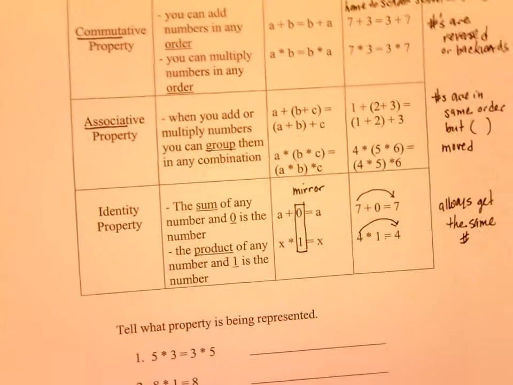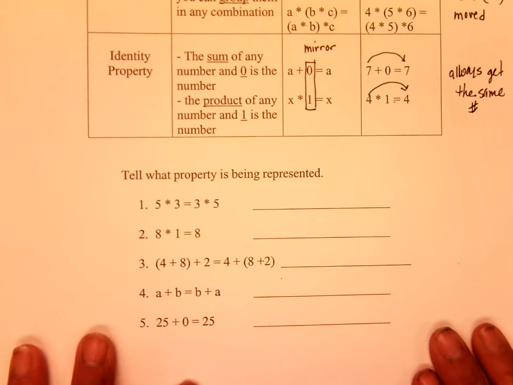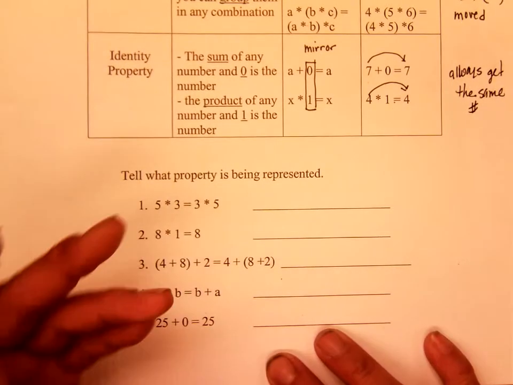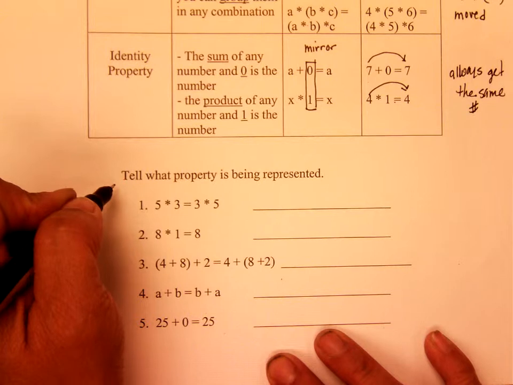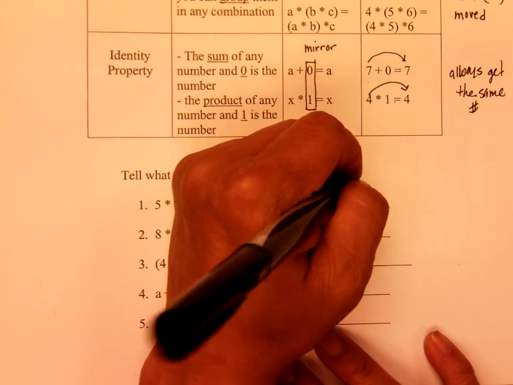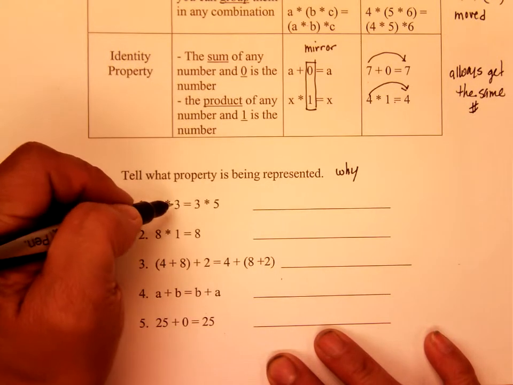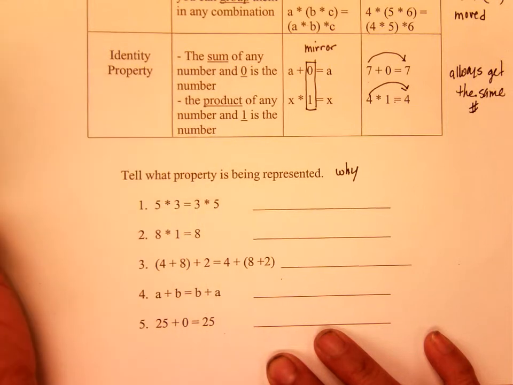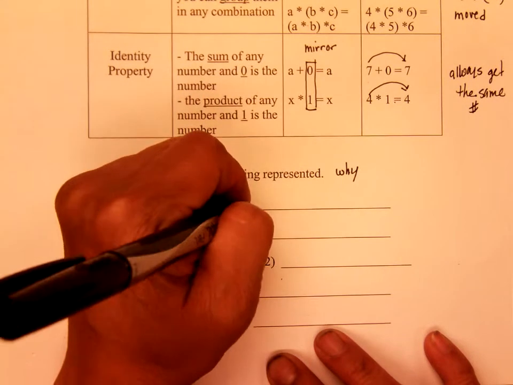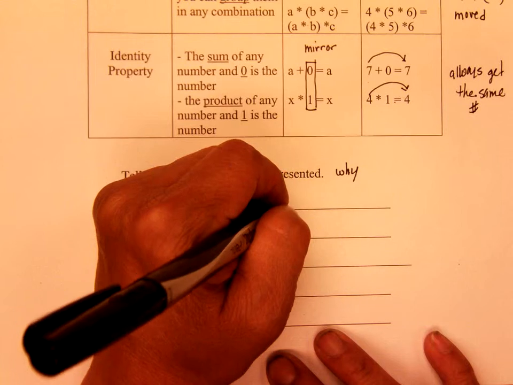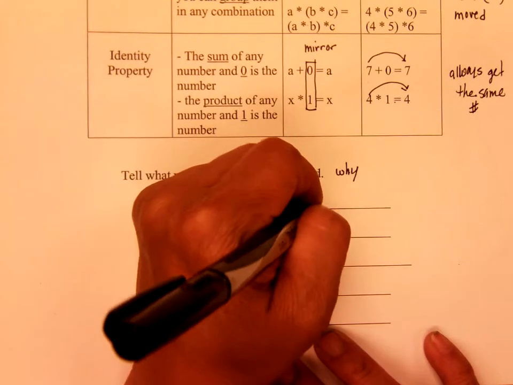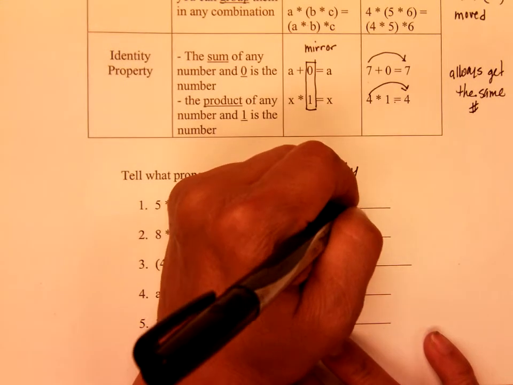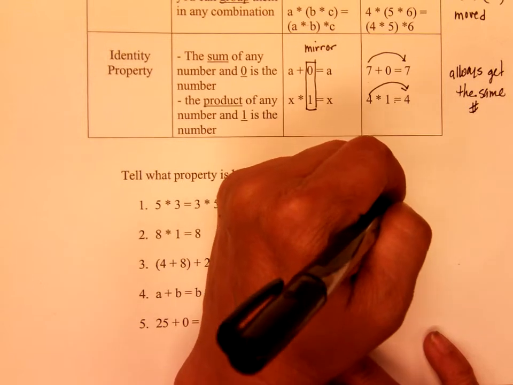So let's look at examples here. Number 1 through 5. What you have to tell me is what property it represents and why. Okay? So look at 5 times 3 equals 3 times 5. So this is your commutative property because the numbers are reversed.